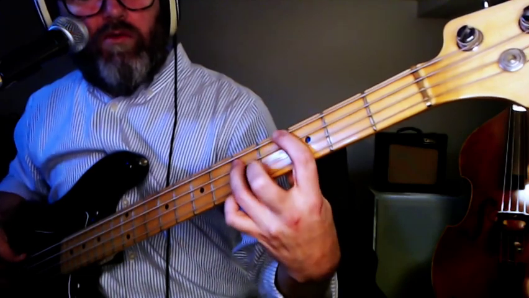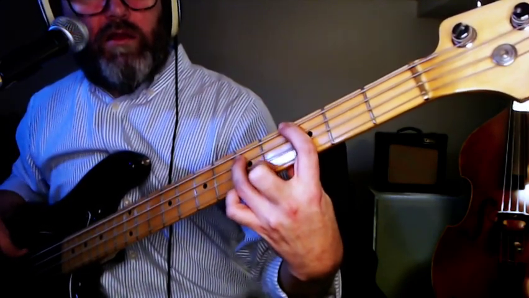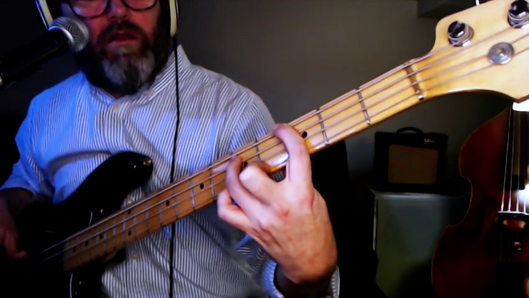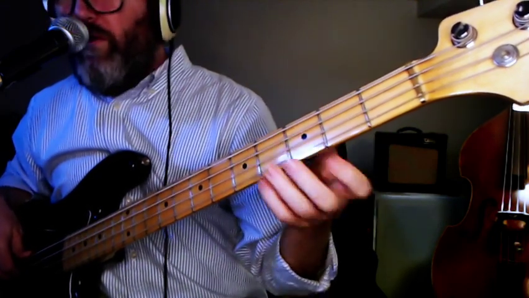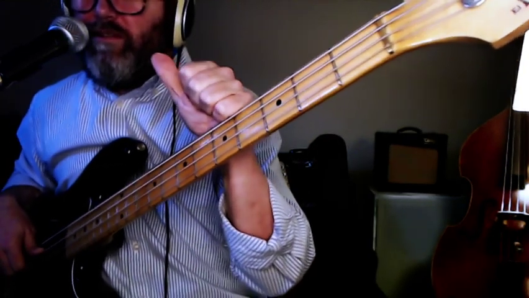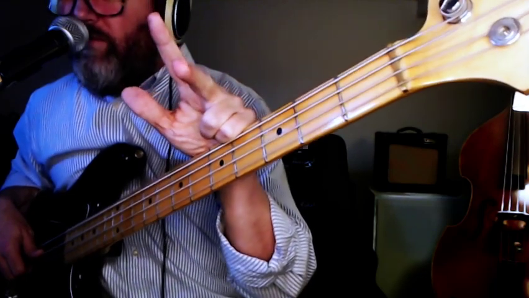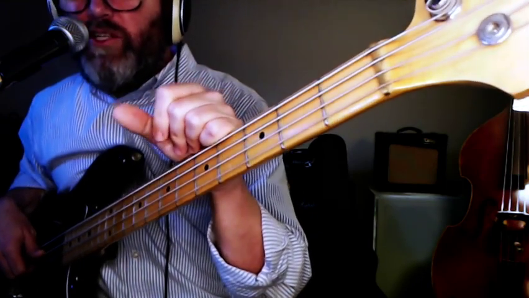So they all work. Whether that 4 is the root, the 3rd, or the 5th of those three chord types, major, minor, diminished.